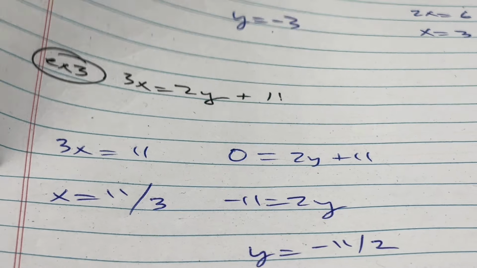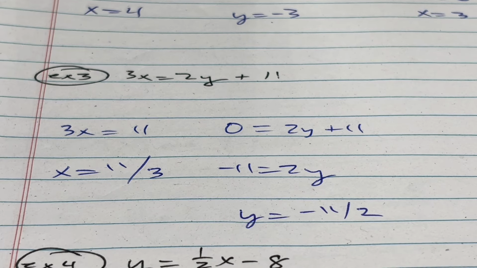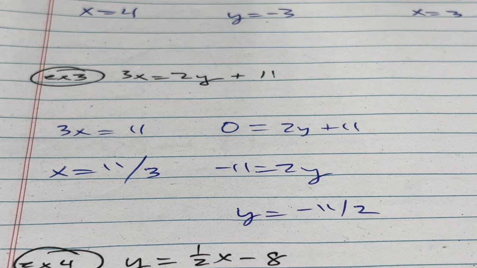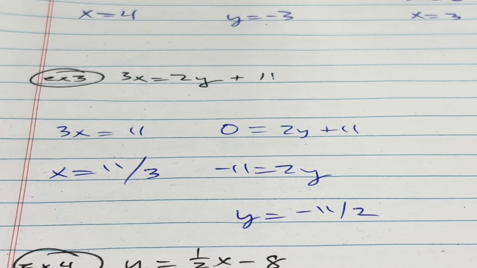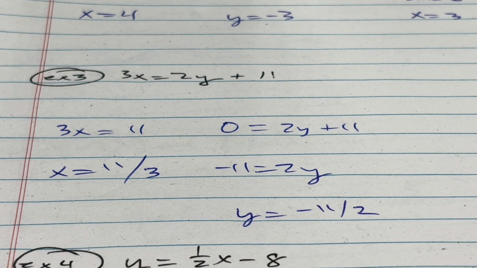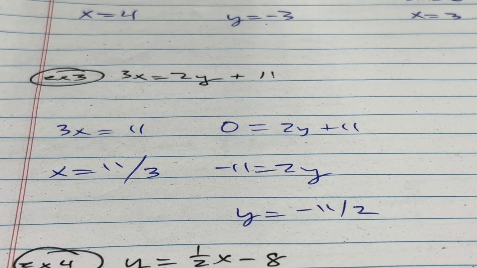All right, so this one is different. We're still going to do the cover-up method. Again, the x-intercept is when y is 0. That's why we cover it up. If y is 0, that 2y becomes nothing, it's gone. So if I cover up the 2y, I'm going to have 3x equals 11. That means the x-intercept is x equals 11/3.